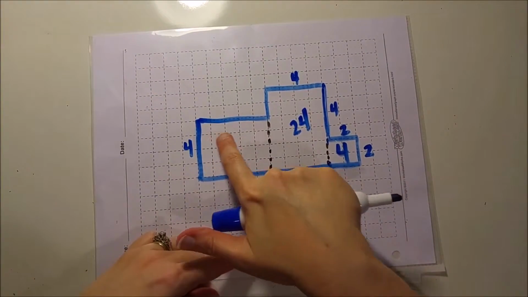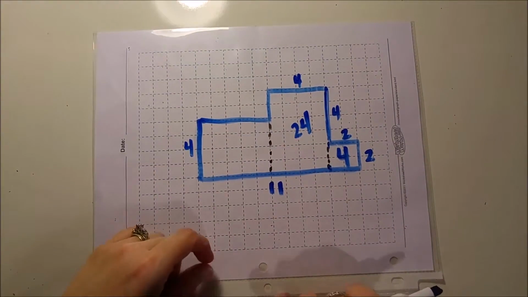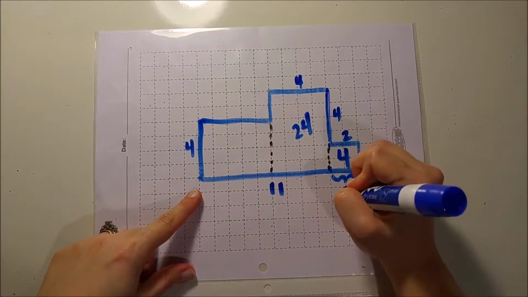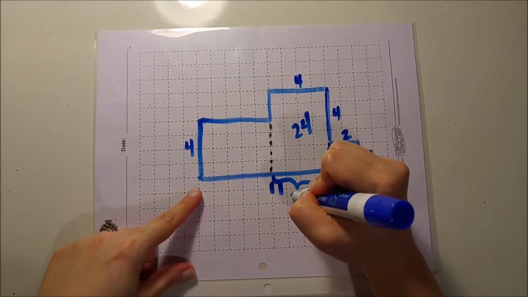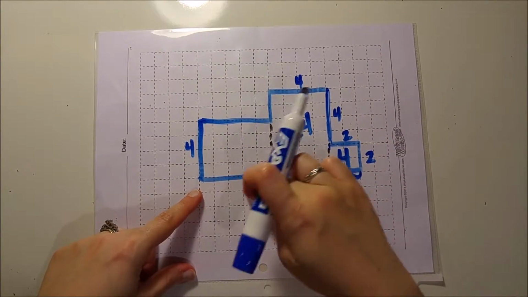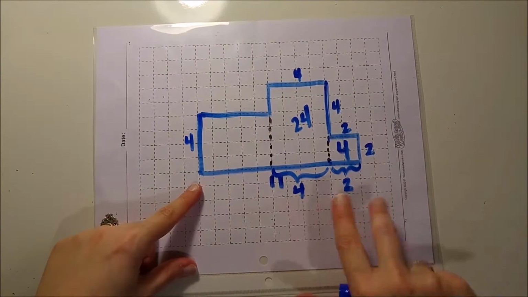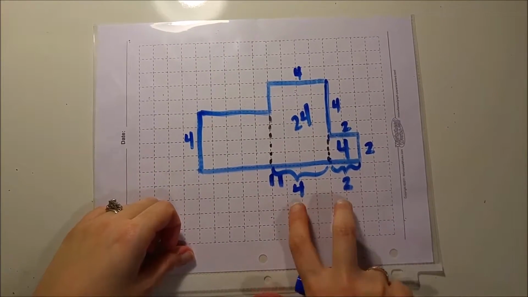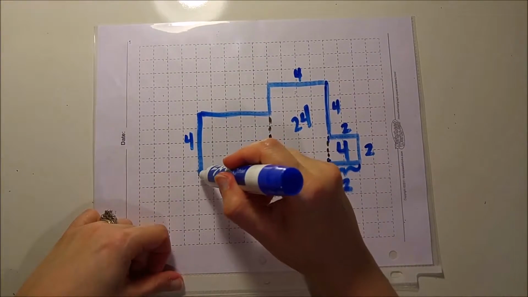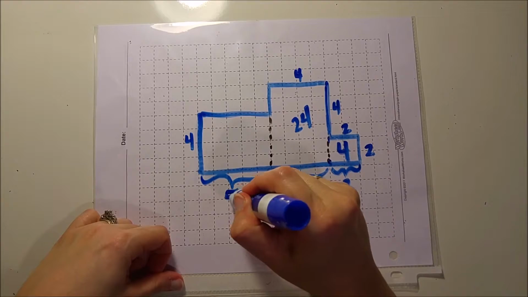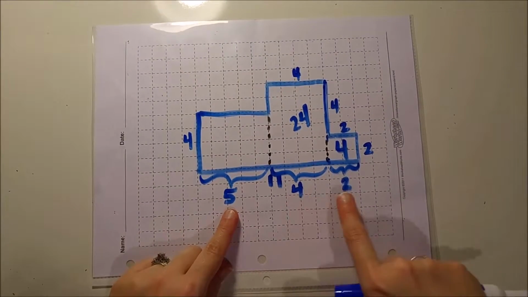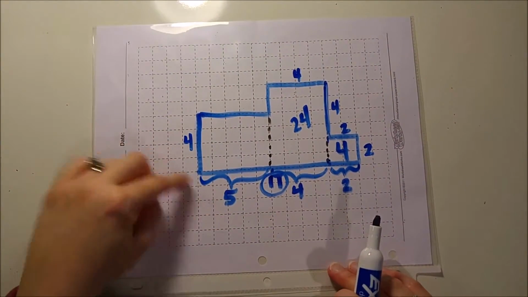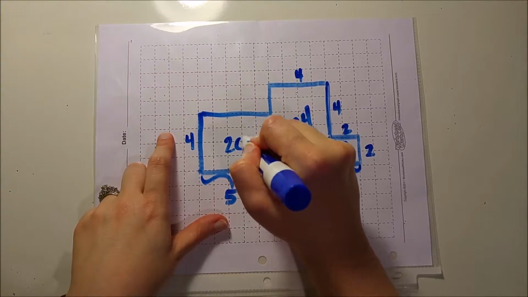Now let's figure out how long this is. The whole thing is 11. This much is 2. This much is 4. So how much is left? That's 6 so far. If it's 11 total and this is 6 so far, that means that this is 5, right? Because 5 plus 4 plus 2 all makes that 11. So this is 4 by 5. 4 times 5 is 20.